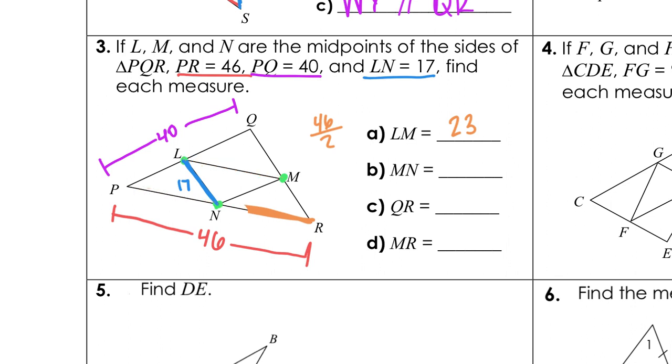And now let's take a look at the next one. So the next one says MN. So if I look at MN, that's this mid segment here. And we're going to use that same relationship. This mid segment is parallel to this side of the triangle, which is equal to 40. So if I take half of 40, that should be my mid segment, right? Half of 40 is 20. So MN would be 20.